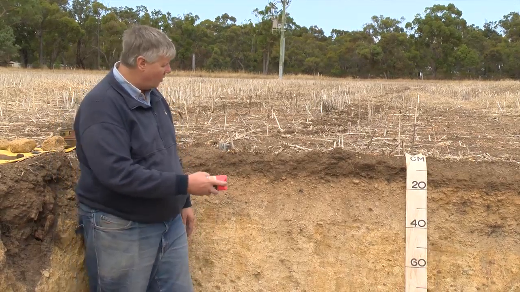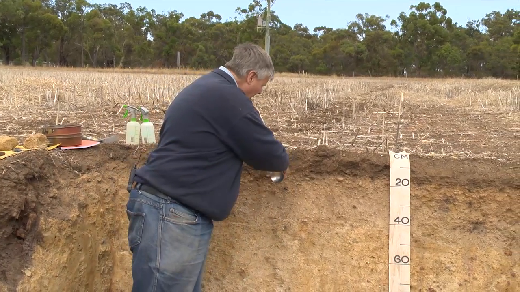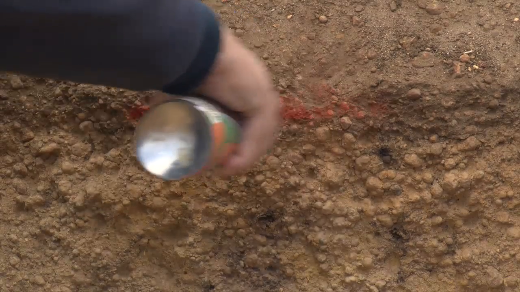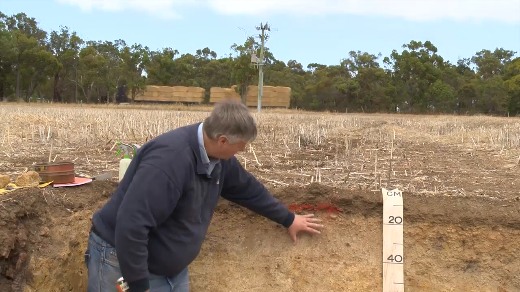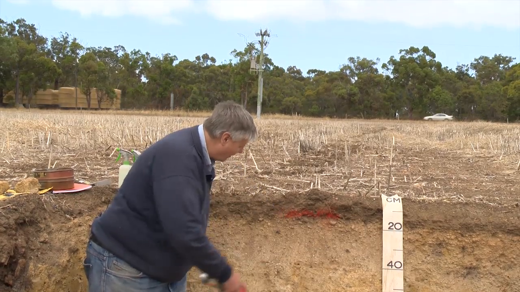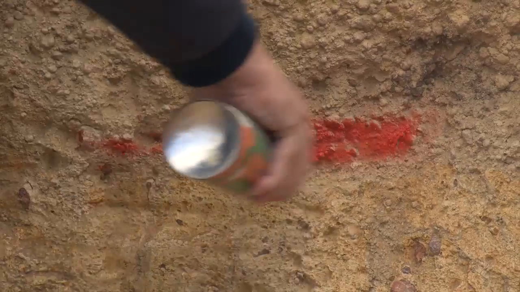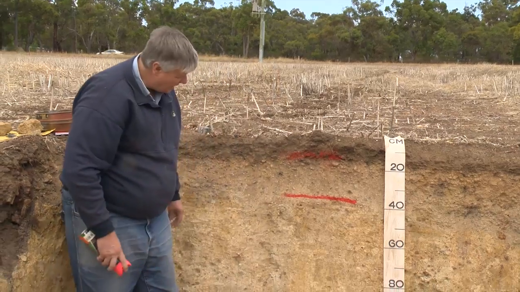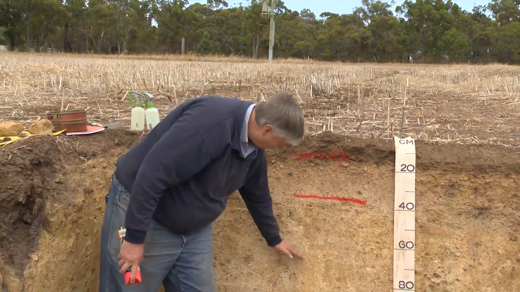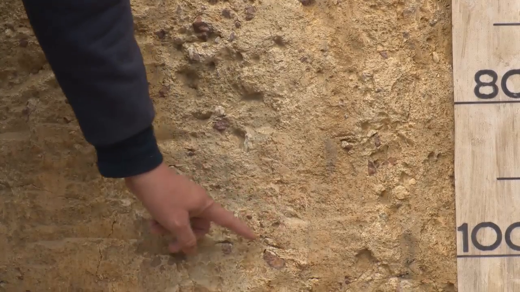That's fairly straightforward. So we'll just do the first layer that I can see, which is quite easy there. There's a fair proportion of gravel in the profile. Next one is about through there. And we have this quite large chunk of clay that changes down to about 100 centimetres.